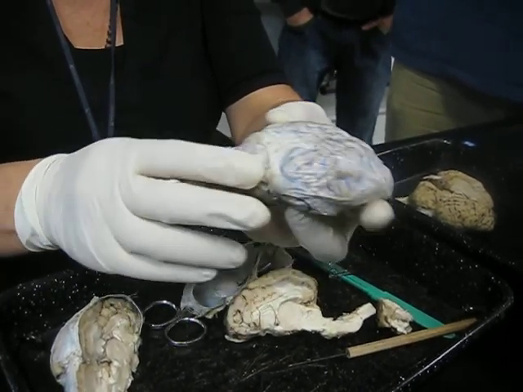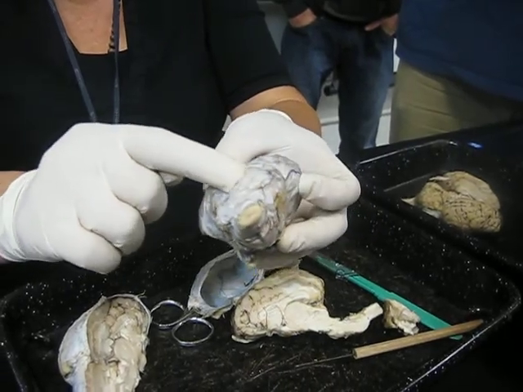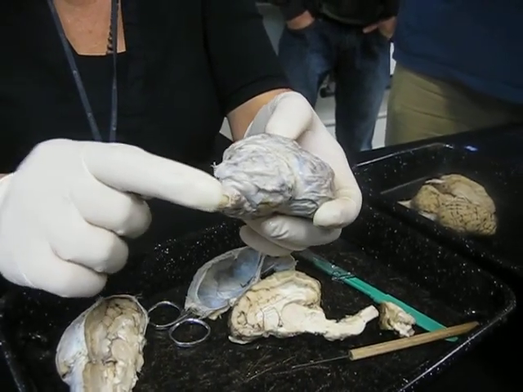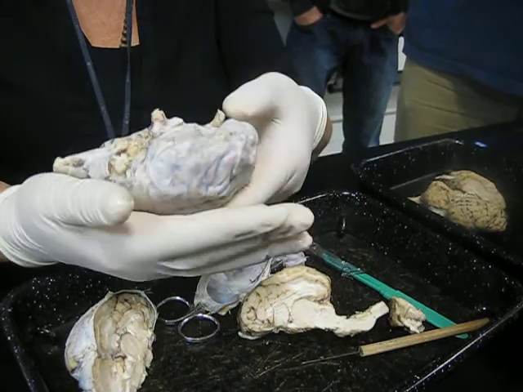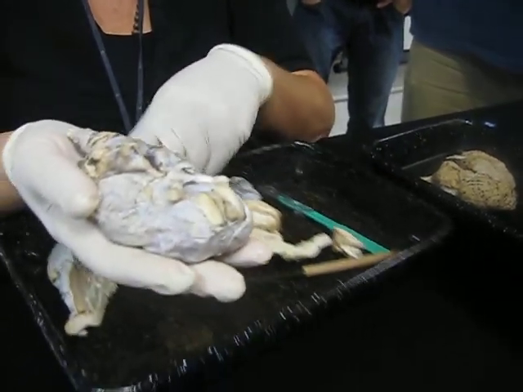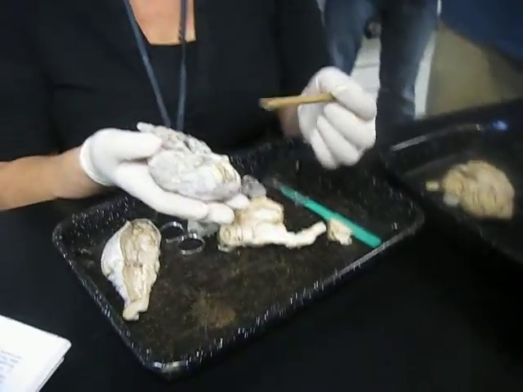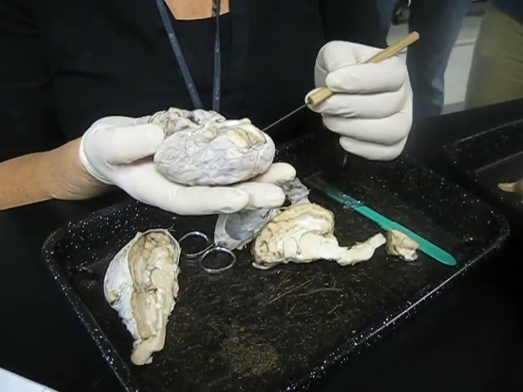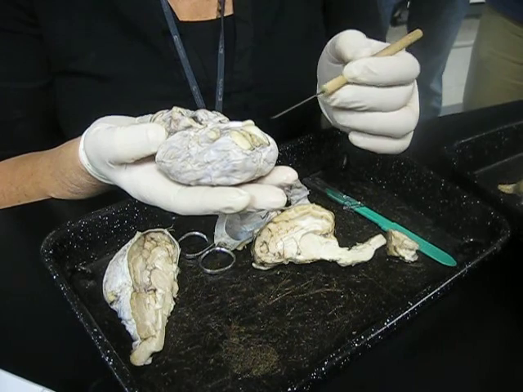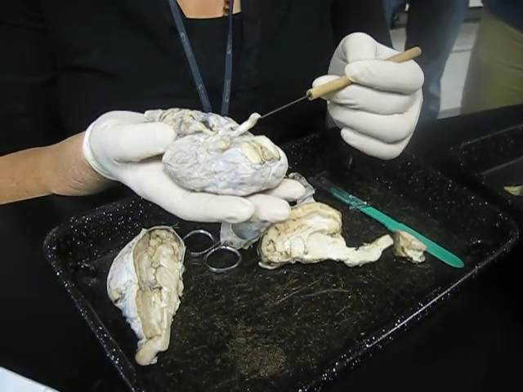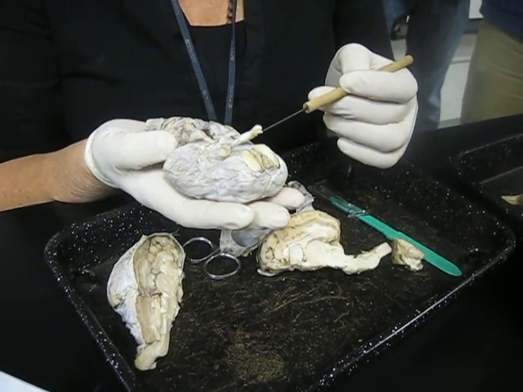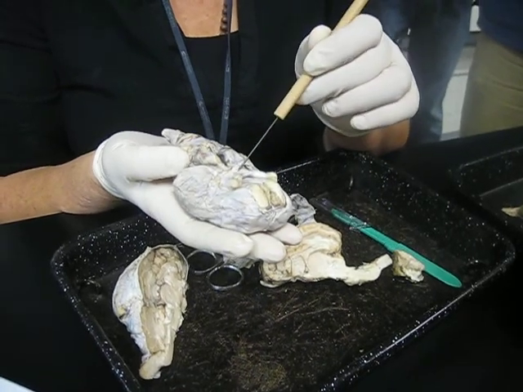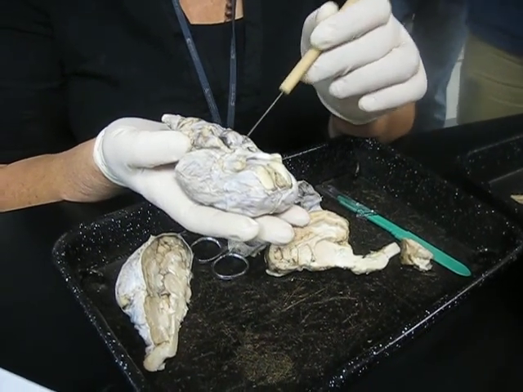Okay. Here, back here, you can see the cerebellum. Down here is the spinal cord. I'm going to flip this over, and I'm going to identify the structures here. Here you see the olfactory bulb. That's the beginning of cranial nerve 1, or the olfactory nerve. Here is cranial nerve 2, or the optic nerve. This is the optic chiasma.